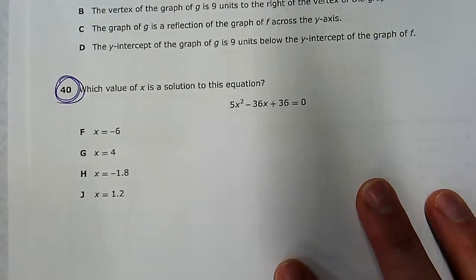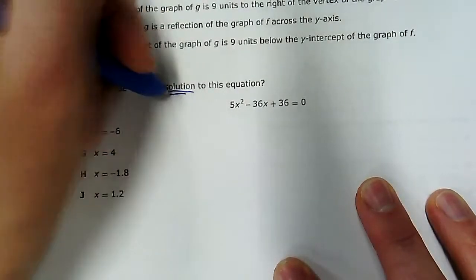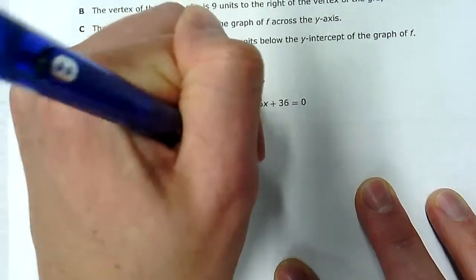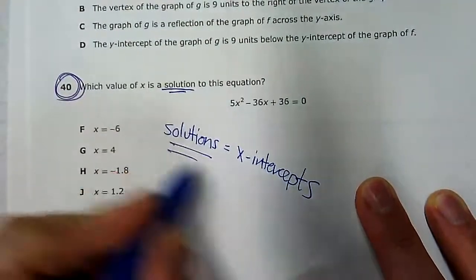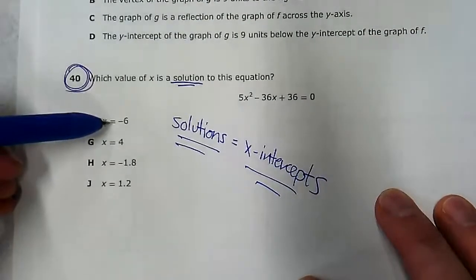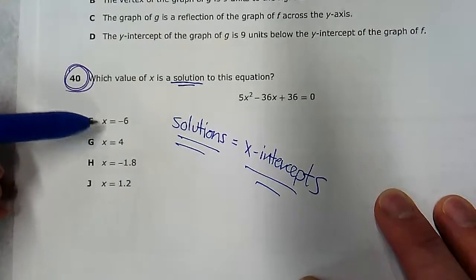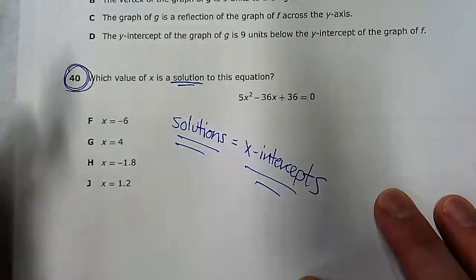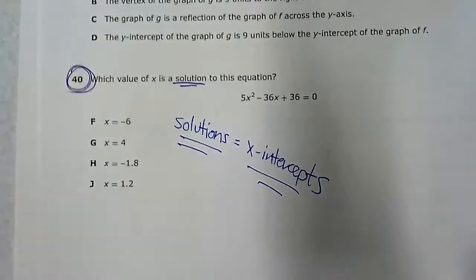All right. So if it's asking which value of x is a solution, we have to remember that solutions are x-intercepts. Solutions are x-intercepts when we're talking about quadratics. So it's asking which of these is a solution, which of these is an x-intercept. Okay, so let's take our equation, and instead of finding solutions using the quadratic formula or using factoring, let's type this into the calculator and look at which one of these is an x-intercept.